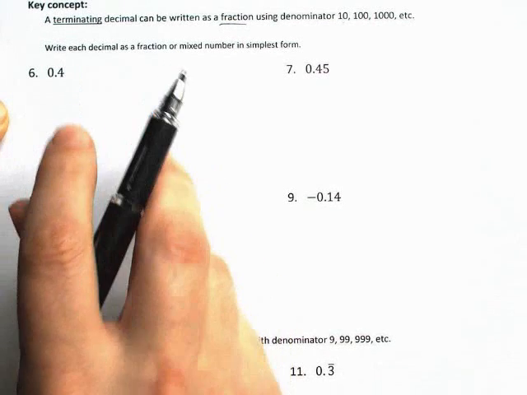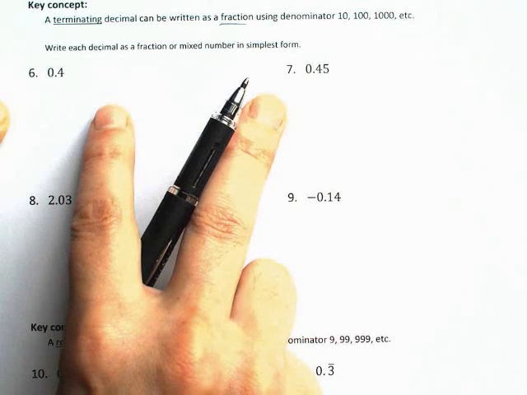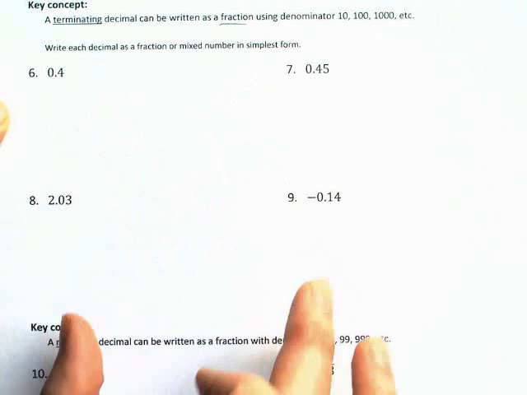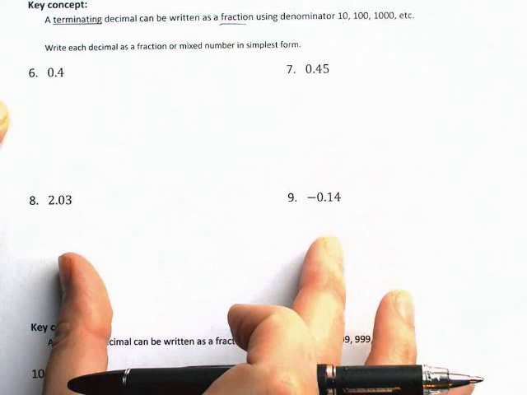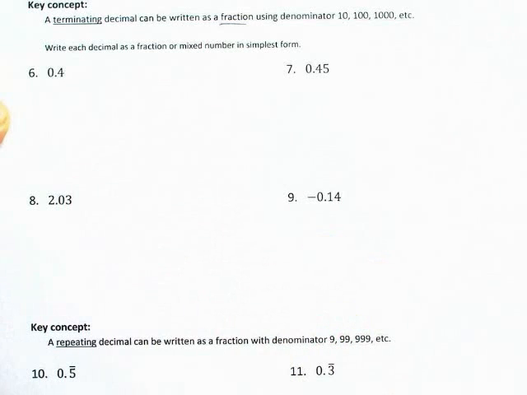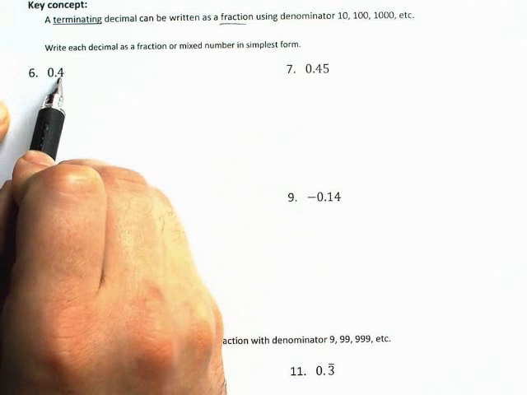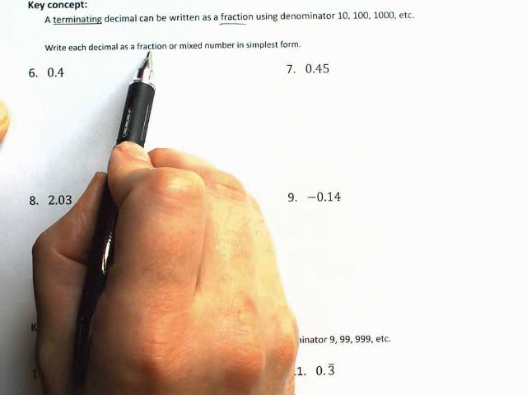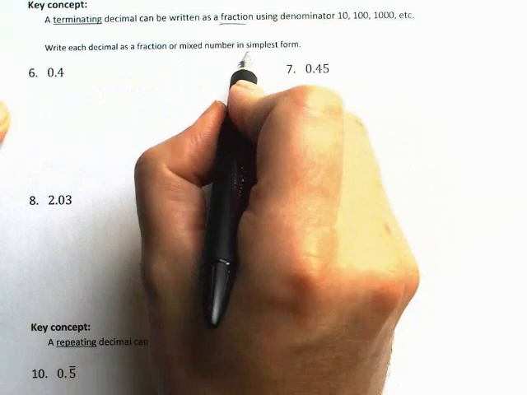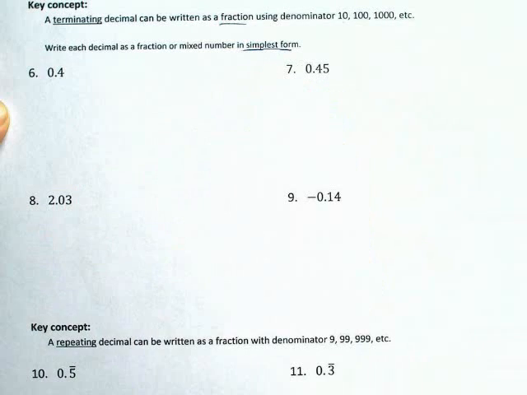Okay, so I'm going to do 2 of the examples for you on the notes, and then ask that you work on the next 2 on your own, and then the answer will be shown on the video. So problem 6, 0.4. Write this decimal as a fraction in simplest form.